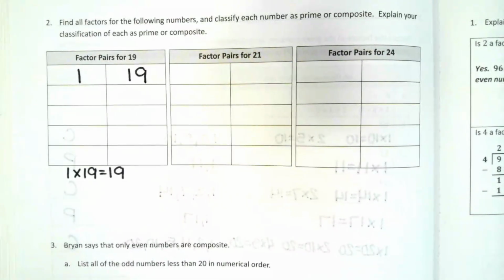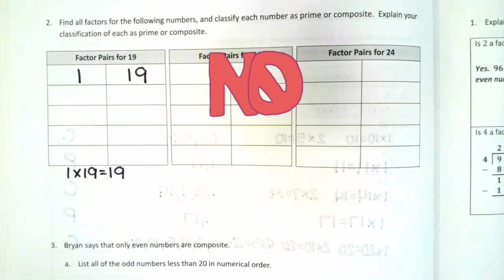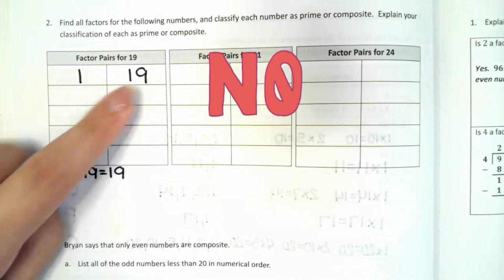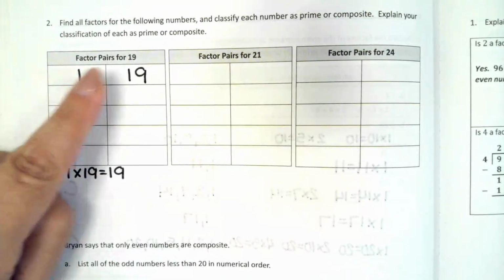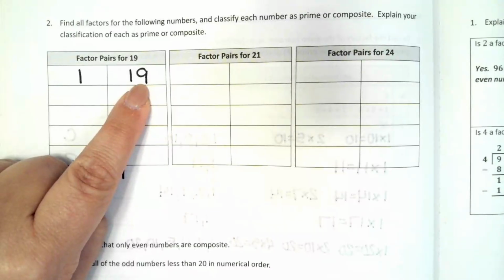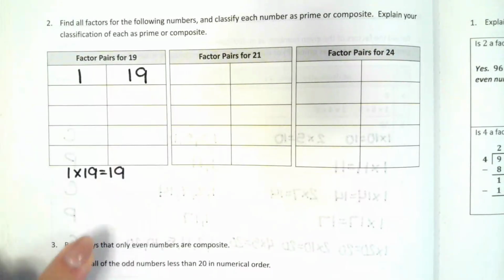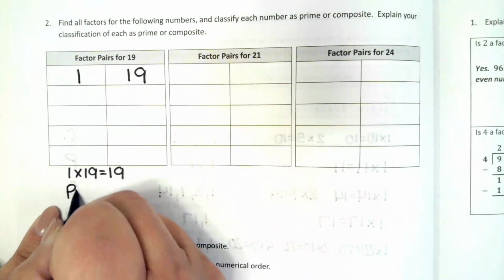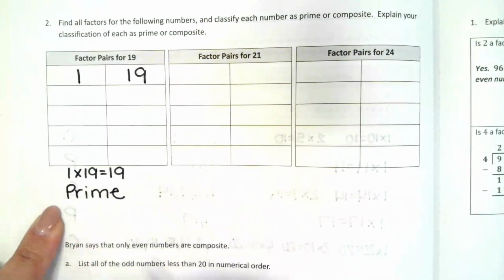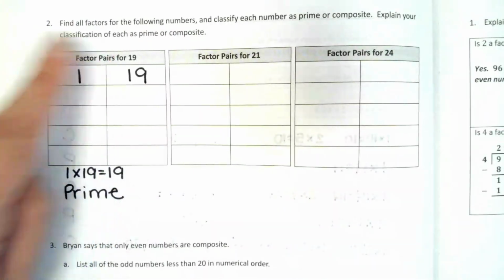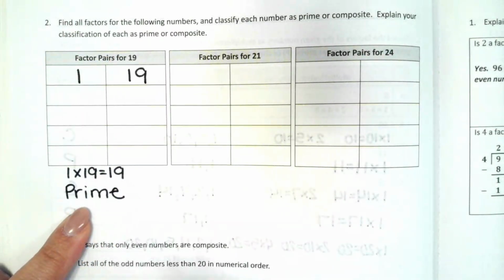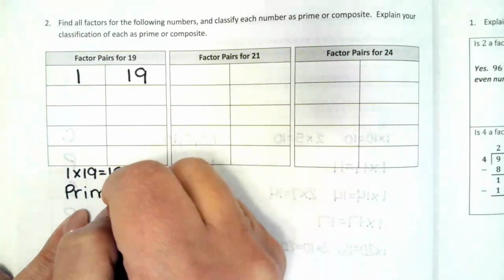Are there any other multiplication facts that equal 19? Can you think of any more? There aren't any more. Only 1 times 19. So look, there's only 2 factors. If there's only 2 factors, then it is prime. So we will say prime. And it says, explain your classification. It's prime because there are only 2 factors.